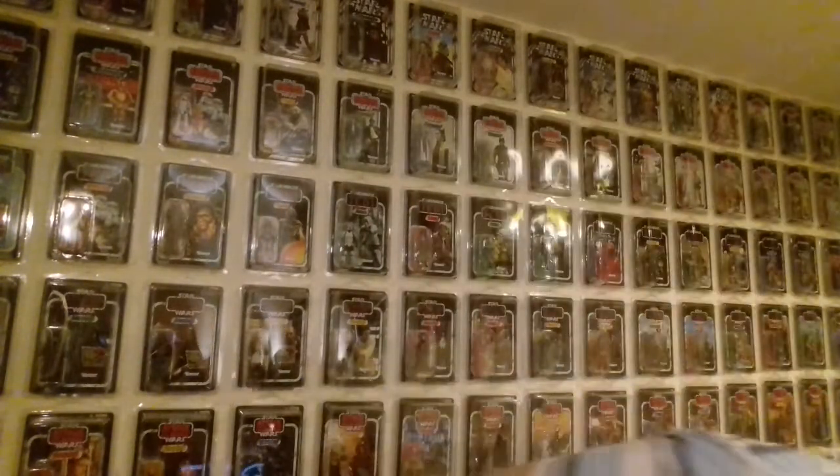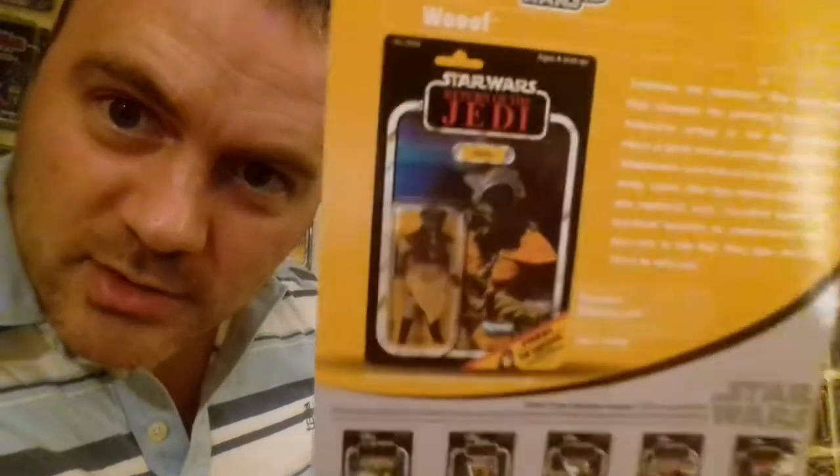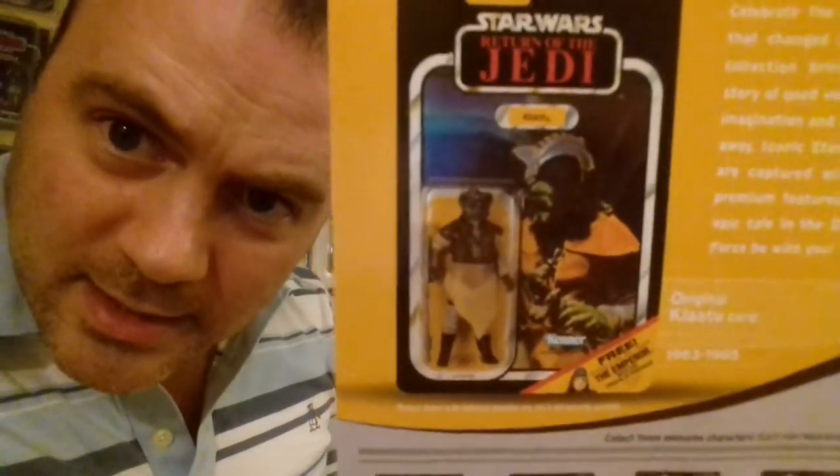Because it's nice that in the vintage collection, the modern era, they've made a few adjustments to a few people in the saga who've been wrongly named in the past. The classic one, of course, was Forlom and Zuckuss, wasn't it? But anyway, let's have a look at this now. This is Wooof. This is the 2010. He used to be known as Klaatu. Flip it round and you'll see exactly what I mean. He was called Klaatu back then.